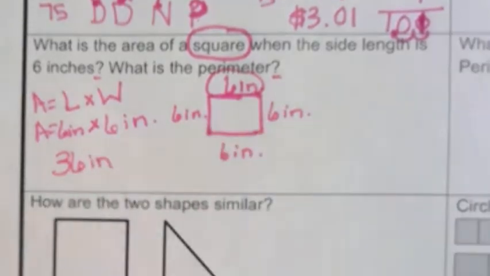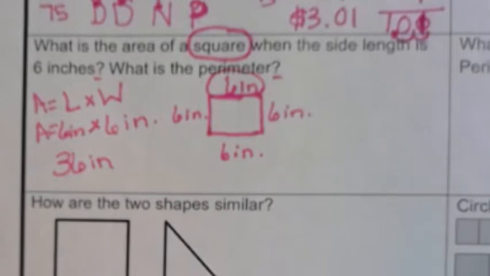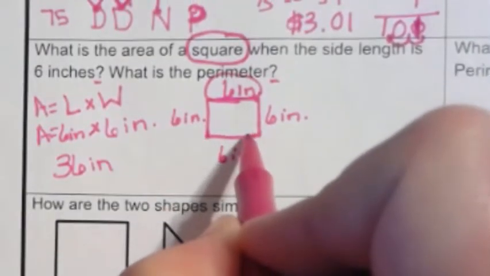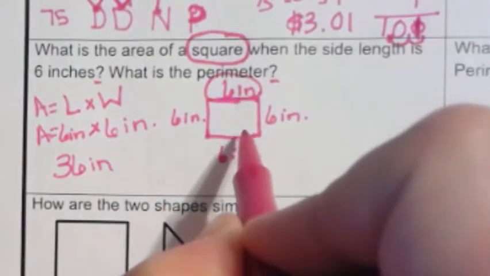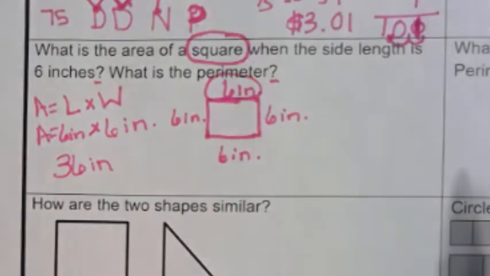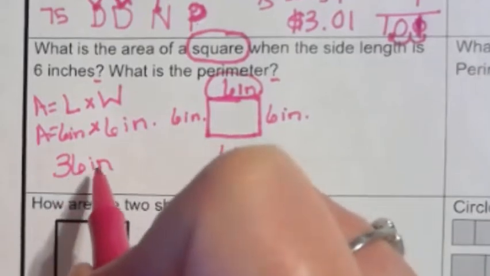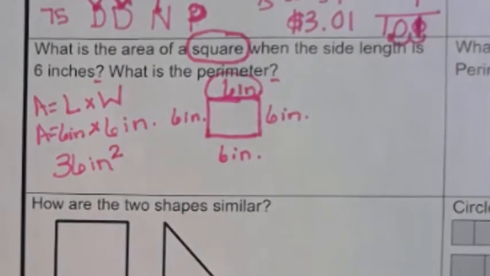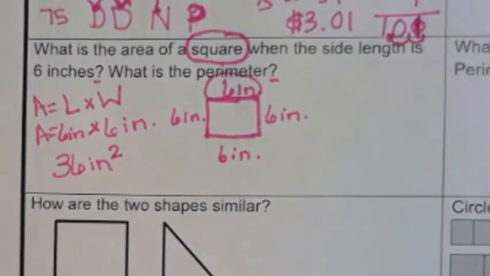Now, Miss Powell, what does 36 mean? We have 36 square inches in area. So if I were to draw squares in my square and count them up, I could fit 36 squares inside of that square, making this 36 inches squared, because anytime we do area, we're counting the amount of squares that I can fit into the shape.